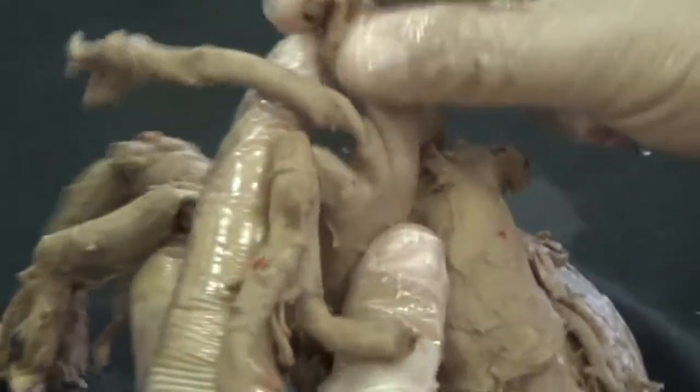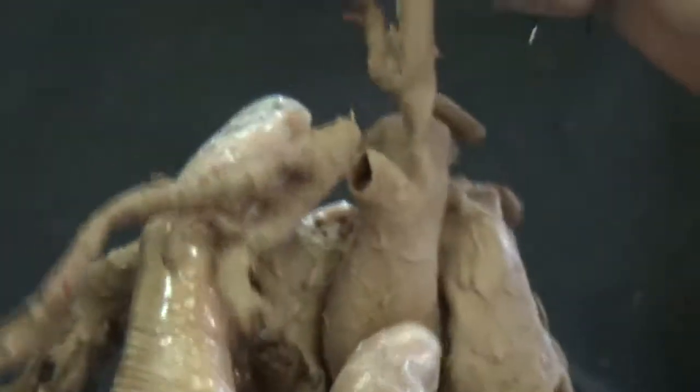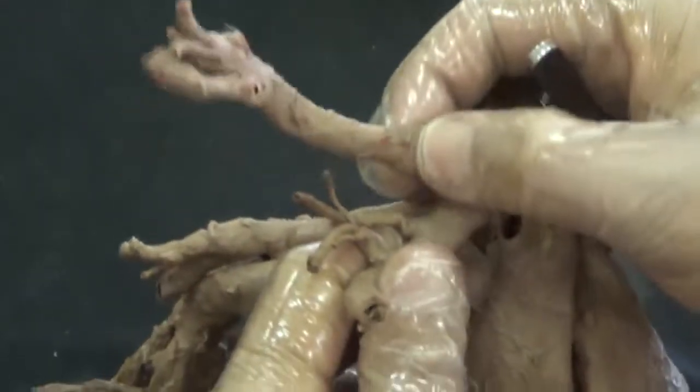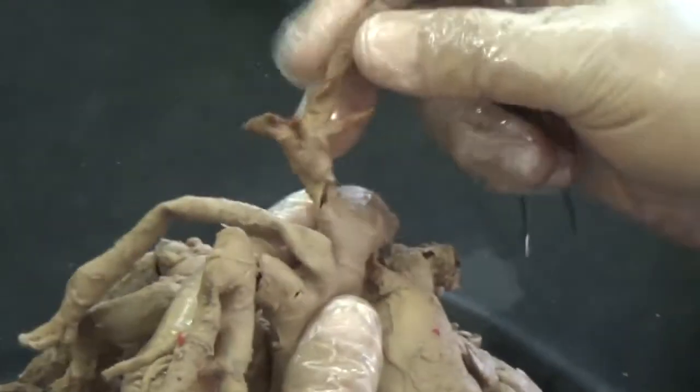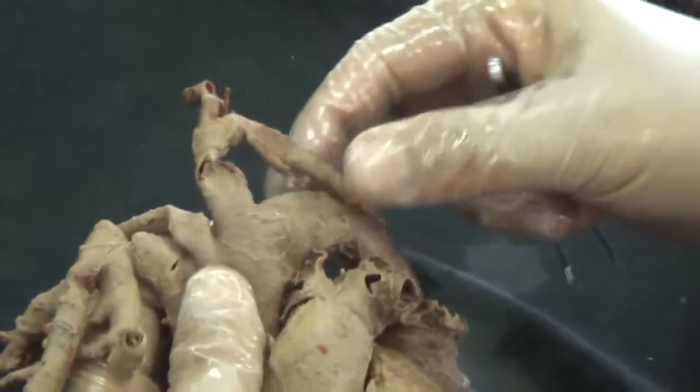And these are the 3 branches of the arch of the aorta. This is the left common carotid. And this is the brachiocephalic, which gives the right common carotid and right subclavian artery. And the third, this is the left subclavian artery. And this is the descending aorta.